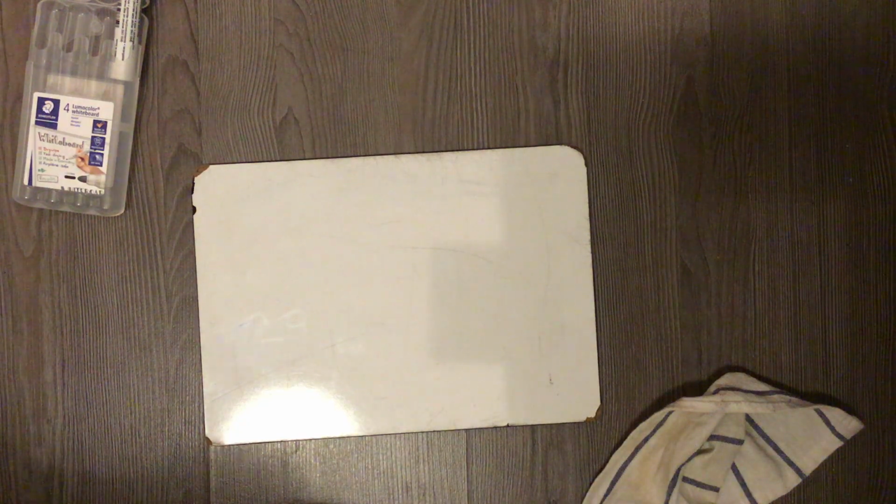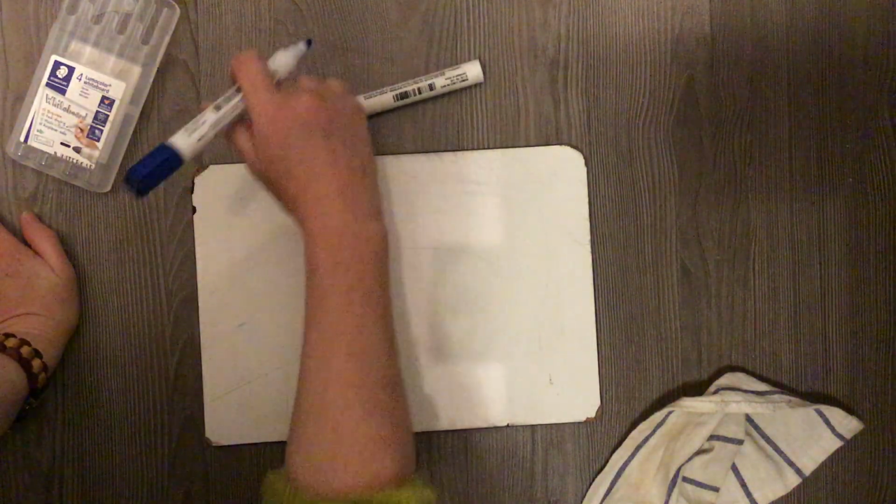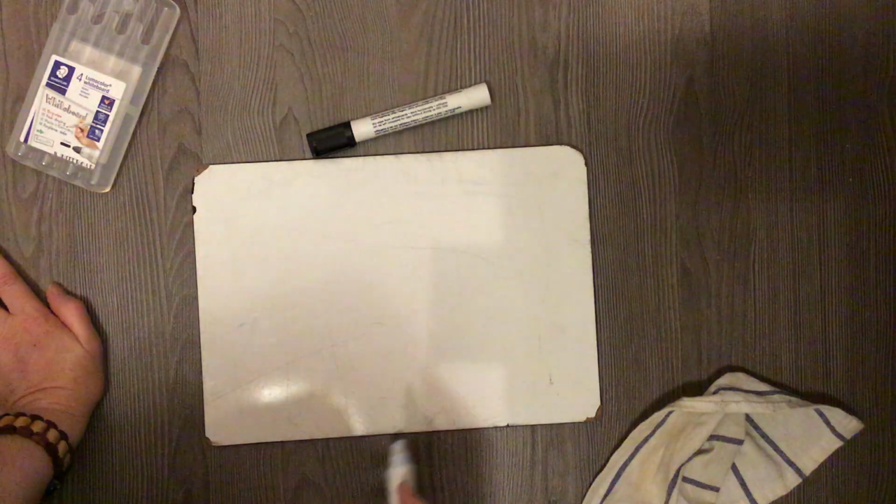Hello, boys and girls. Which pen am I going to use? Just use the black. I think I'll use the blue. The blue is my favorite color today.